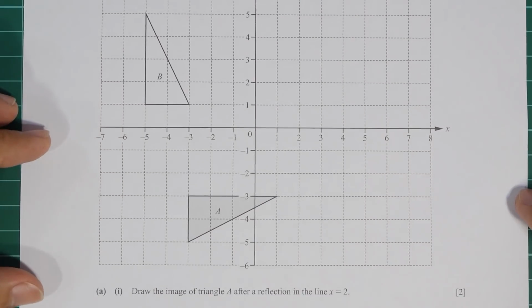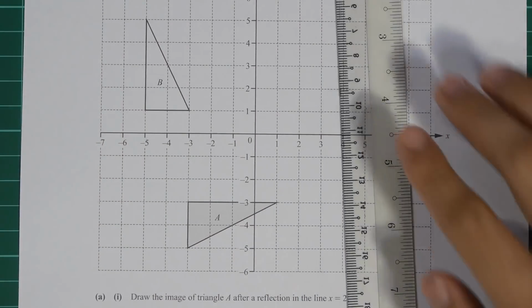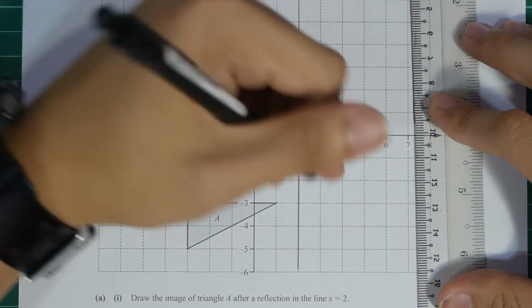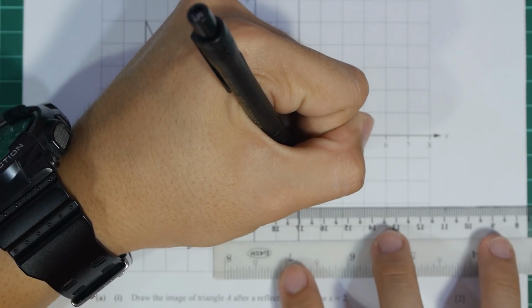I won't explain anything in part A. You can just refer to what I drew over there to get the results.